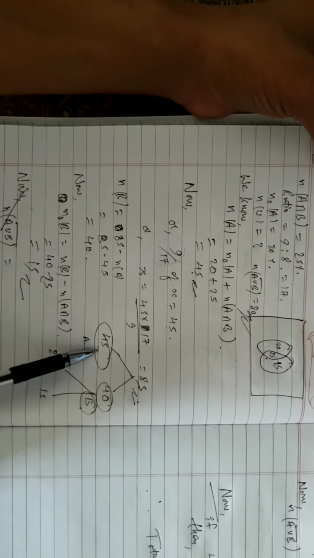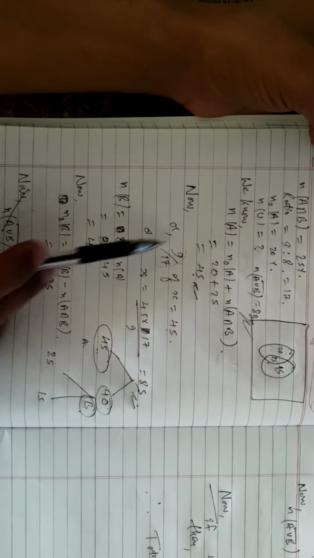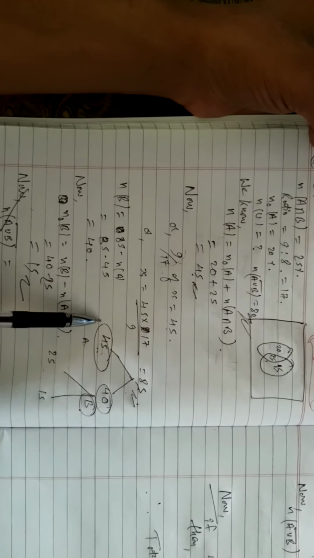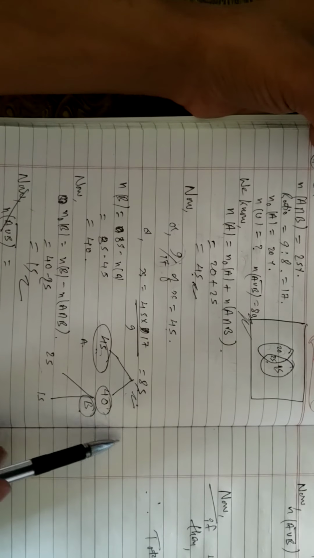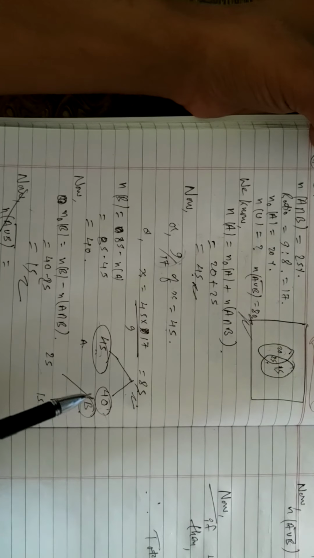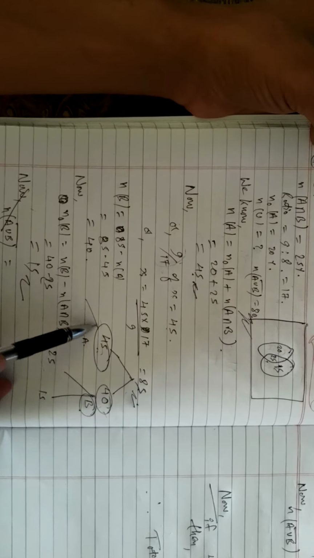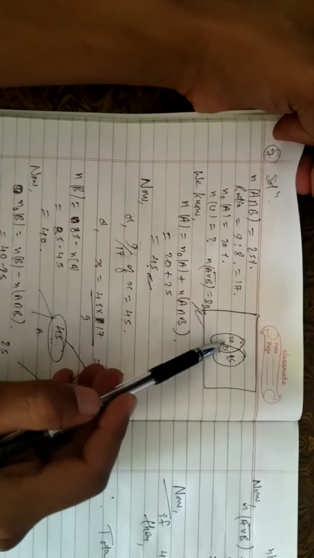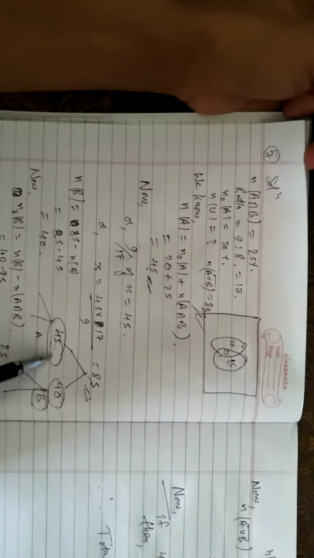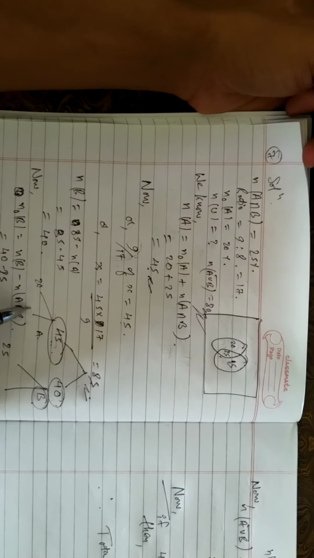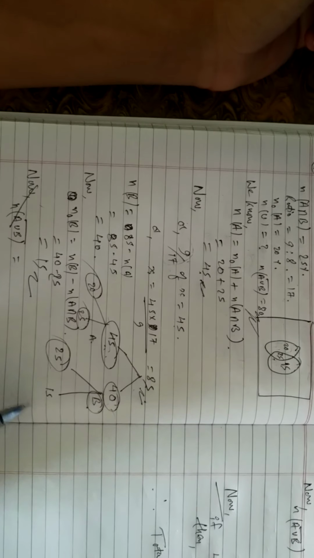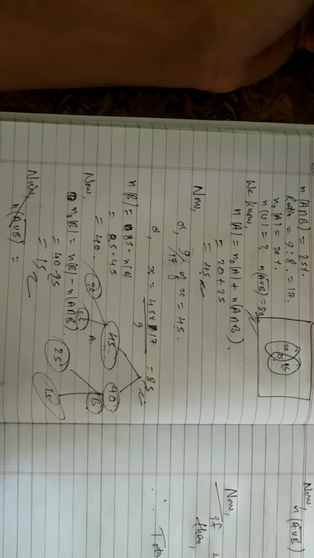45 is for A only, for arithmetic, and the other 40 is for the other subject. Then again you will have to split it into two, because there will be an intersection as well. 45 will be split into 20 and 25, whereas in the case of 40 it will be split between 25 and 15. So that's what I basically did.